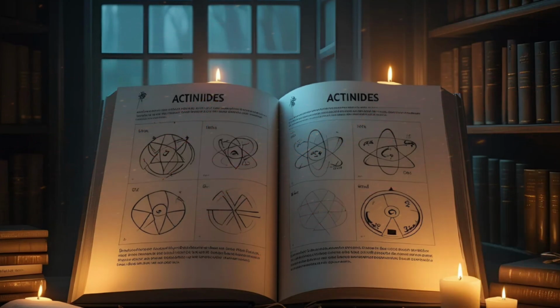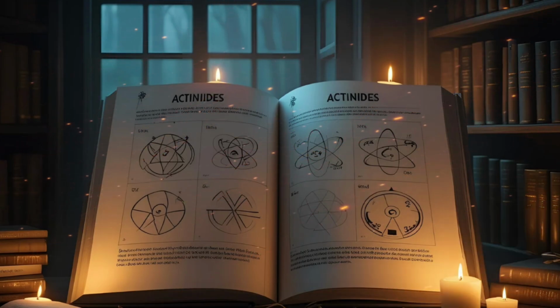Now we continue into the second row beneath the main body of the periodic table, the actinides. These elements carry a different kind of significance. While the lanthanides are bright and useful, the actinides are powerful, unstable, and often radioactive. They form a bridge between chemistry and nuclear science, between structure and energy.